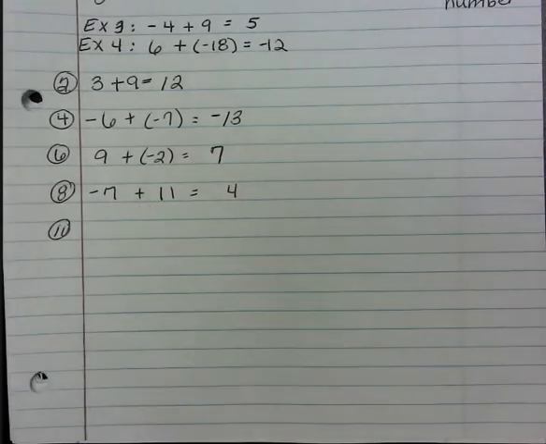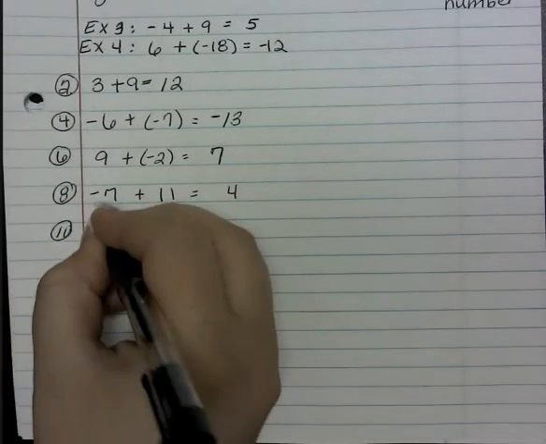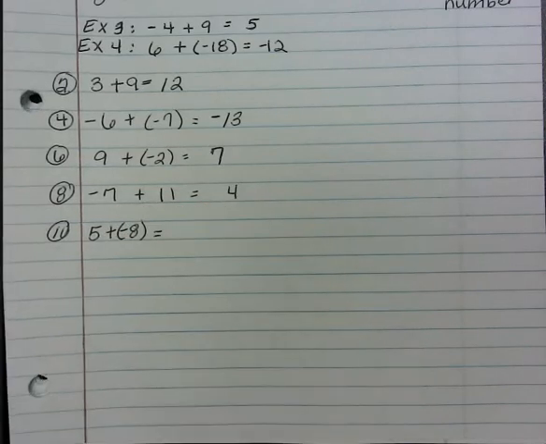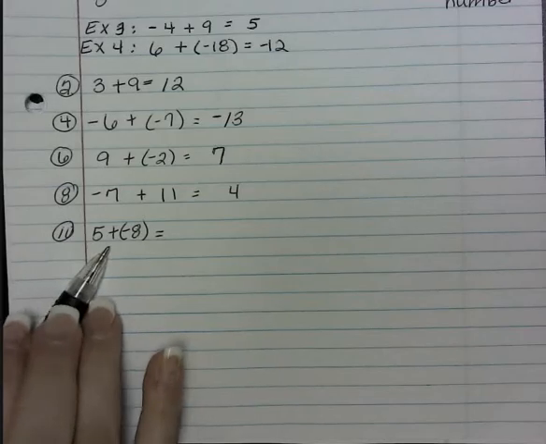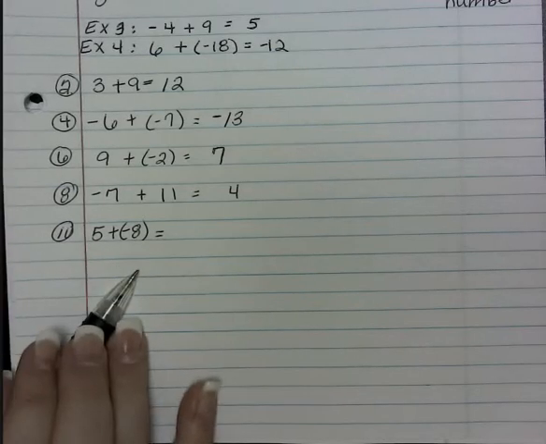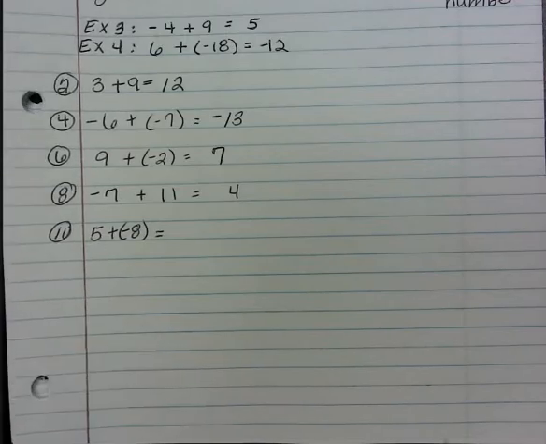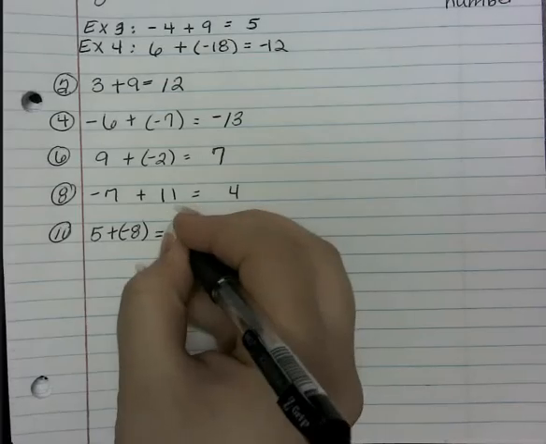Problem number 10 says I have 5 plus -8. So you are adding, and your signs are different. So that means that you're going to subtract those numbers. So 8 minus 5 is 3.